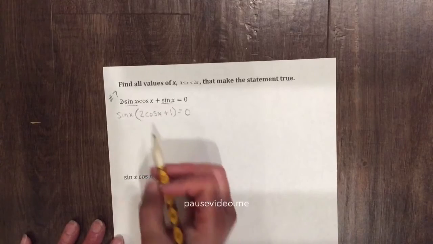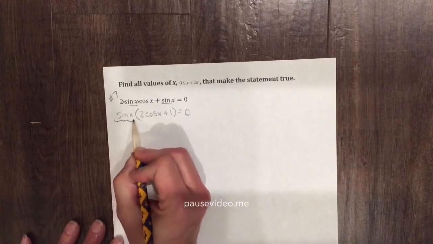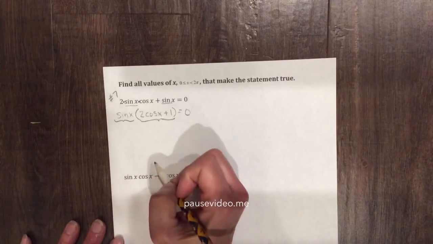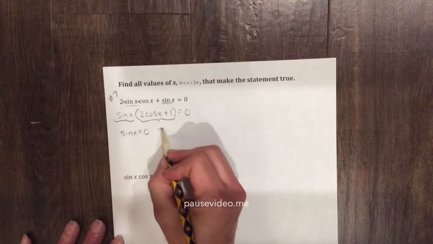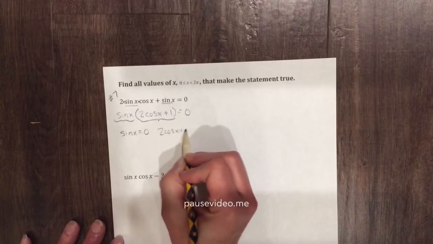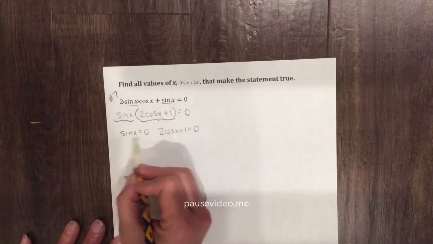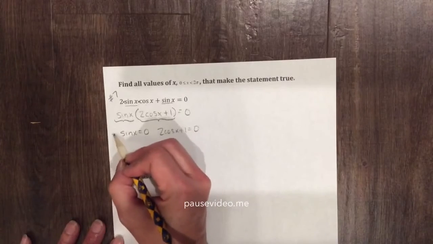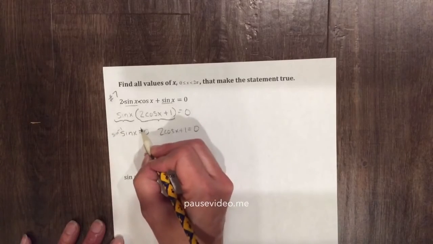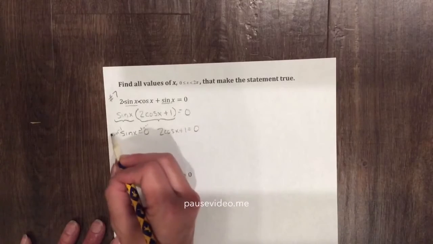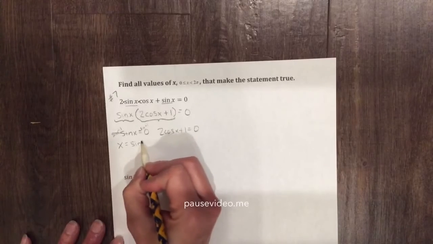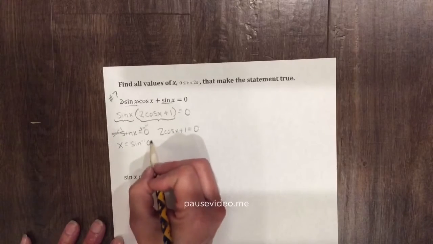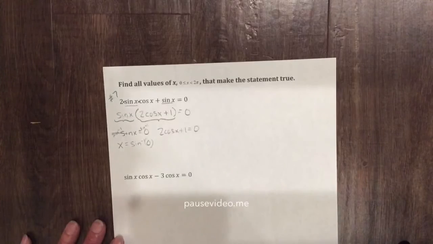Now my next step, set each factor equal to 0. Here's one factor, and here's the other. So sine x equals 0, and 2 cosine x plus 1 equals 0. All right, how do I solve this? I take the sine inverse of both sides, and that will cancel the sine, giving x equals sine inverse of 0. Okay, what does that mean?